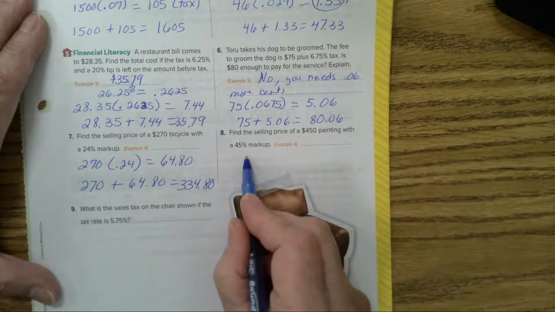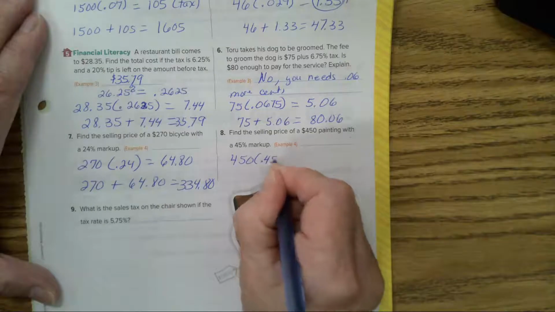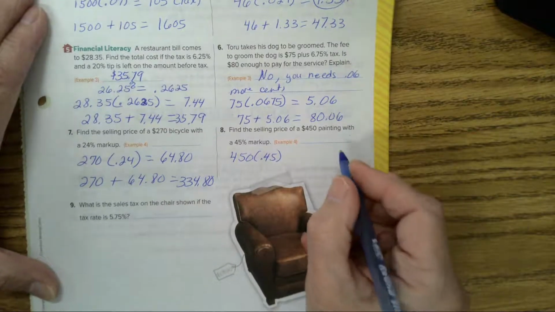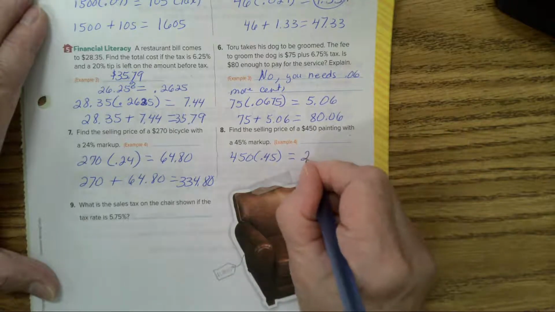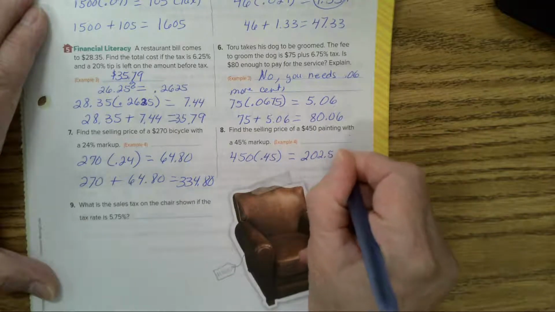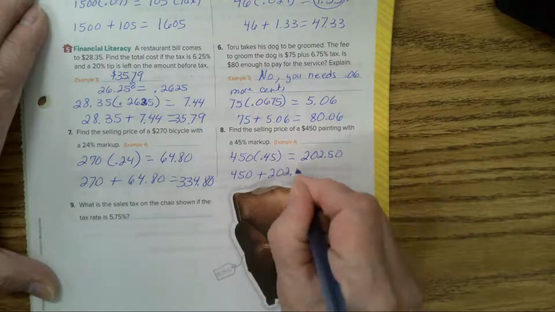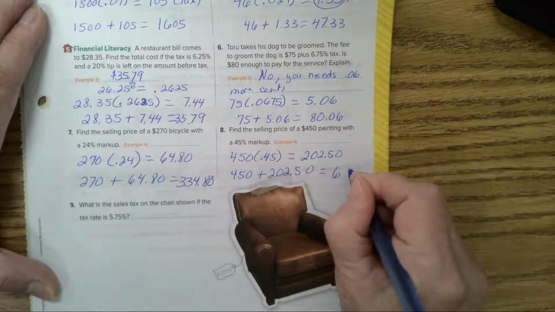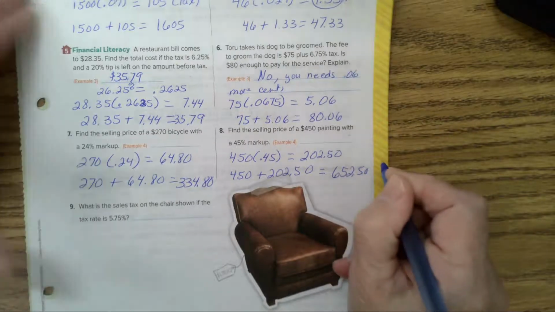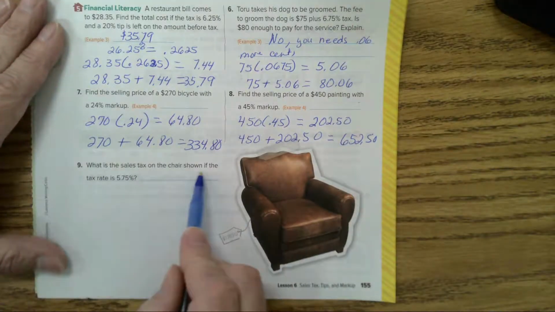Number 8. What's the selling price? They marked the chair up 45%. 450 times 0.45. Kids, a lot of times they mark stuff up over 100%, just to let you know. 450 times 0.45. $202.50 is how much of a profit they're going to make. So 450 plus $202.50, that will equal $652.50 for that chair.